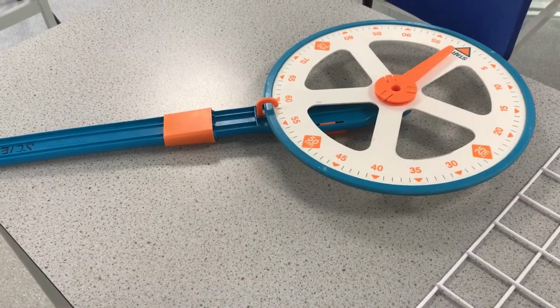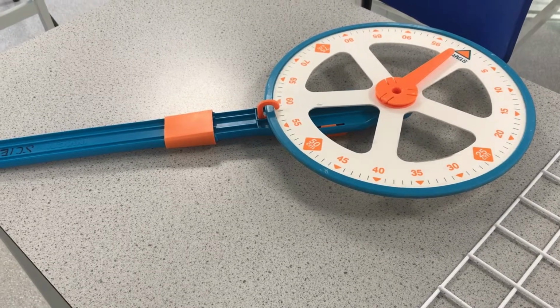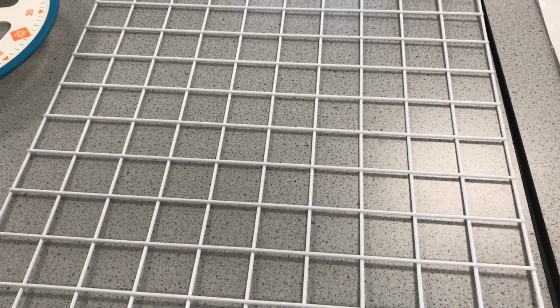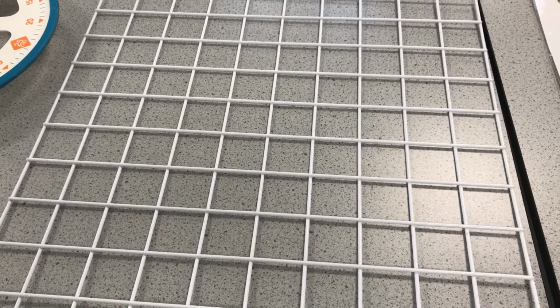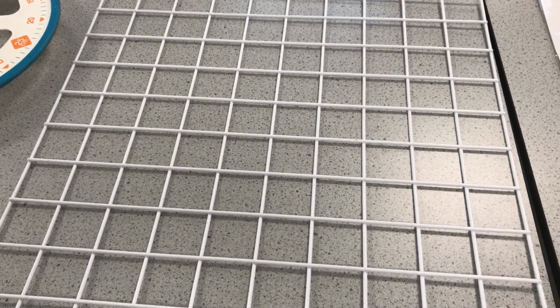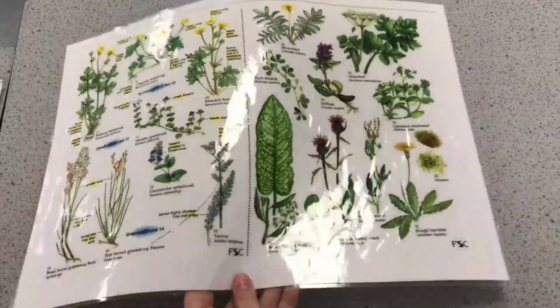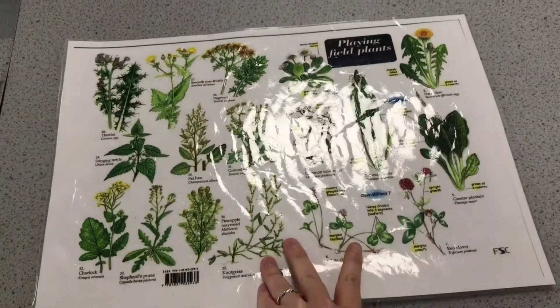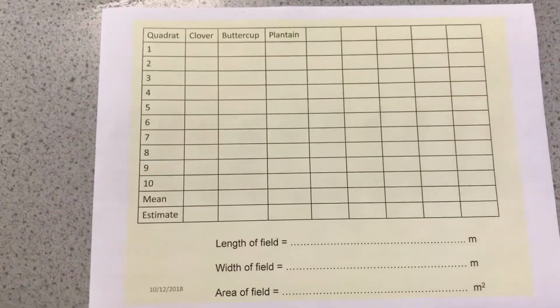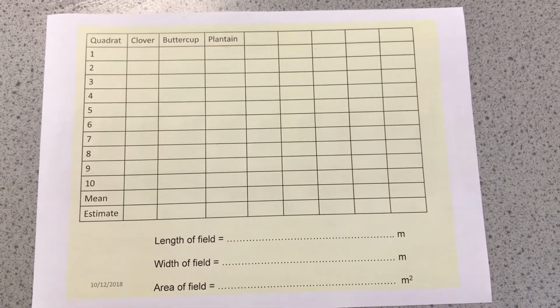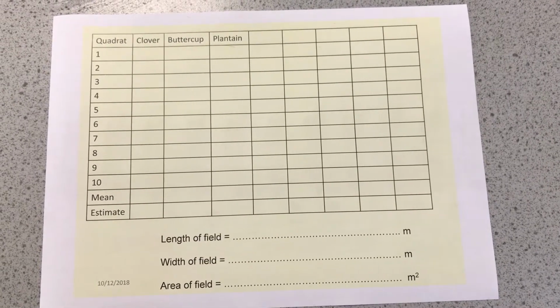So the equipment I need for quadrat sampling is a trundle wheel and a quadrat. This quadrat has 100 squares on it, so that helps for percentage cover, and it's 1/2 metre by 1/2 metre. I've also got my plant key, which has lots of information about the kind of plants I'm going to see on a school playing field. And I've got a results table as well, and you can see here I've set up my results table where I can add different plant species depending on what I find when I go out there.